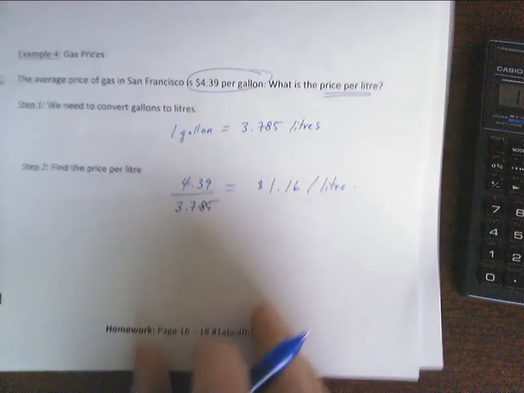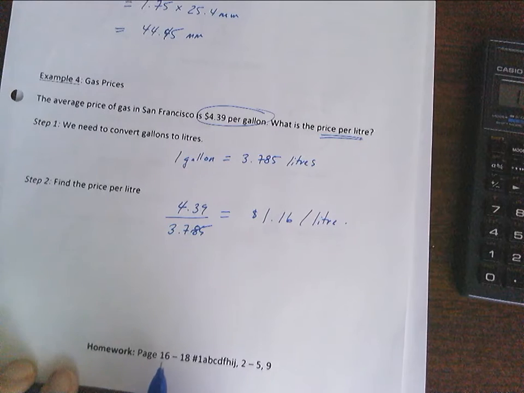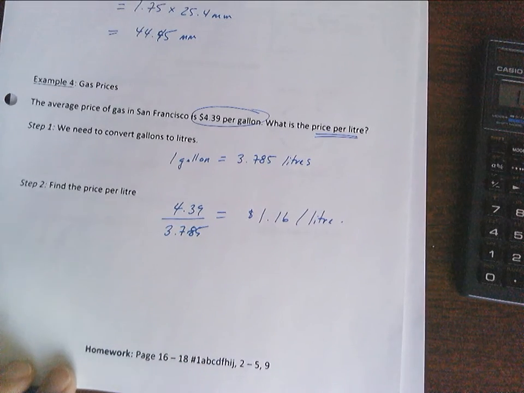All right, guys. So you've got homework. It's from your textbook, pages 16 to 18. Numbers 1, A, B, C, D, F, G, no G, H, I, J, 2 to 5, and 9. Get going on that, and we'll be back in a moment.